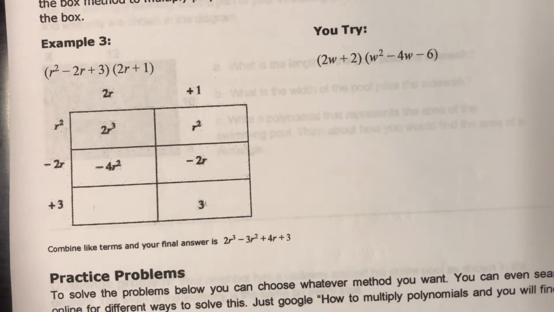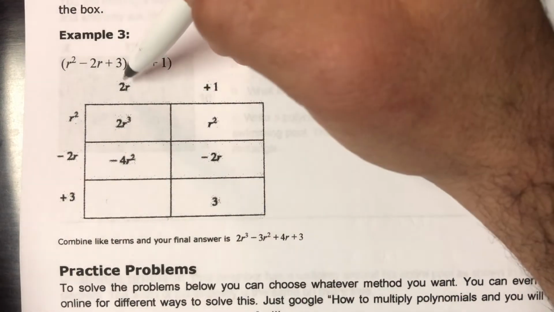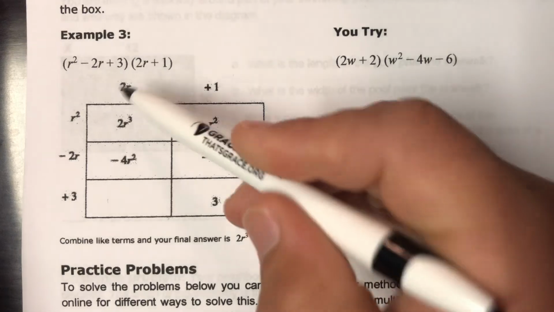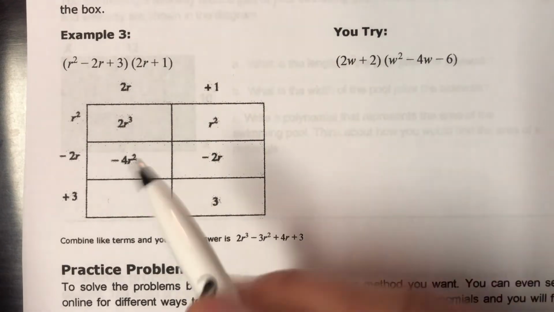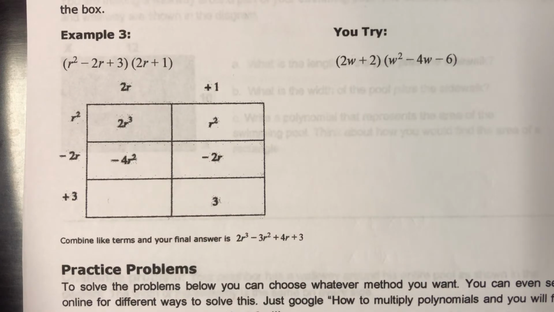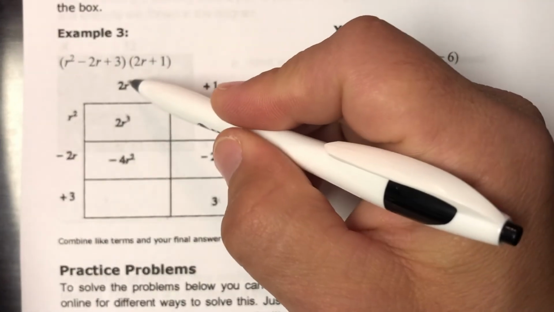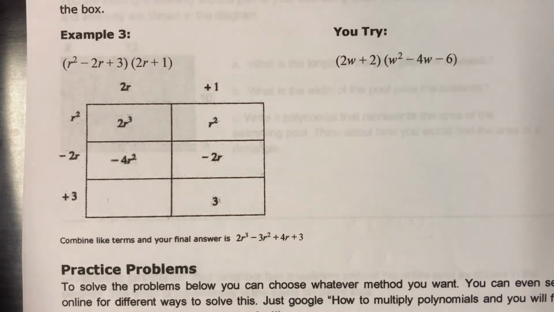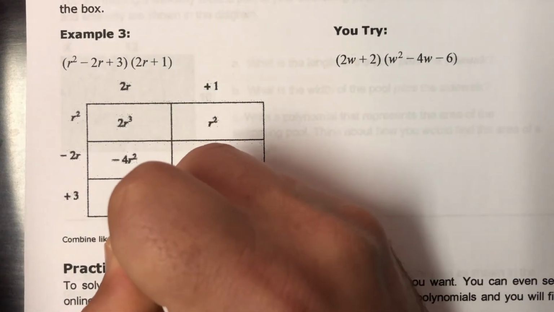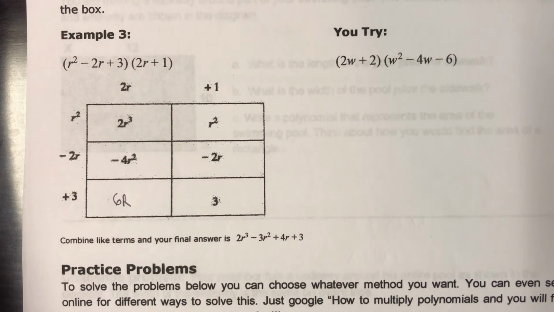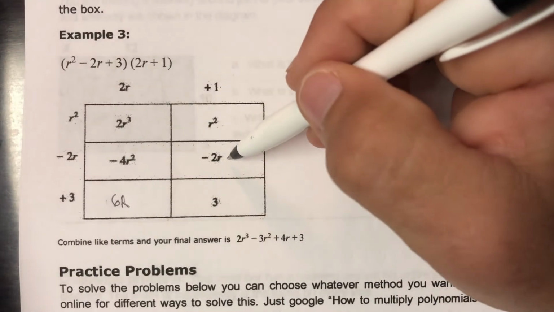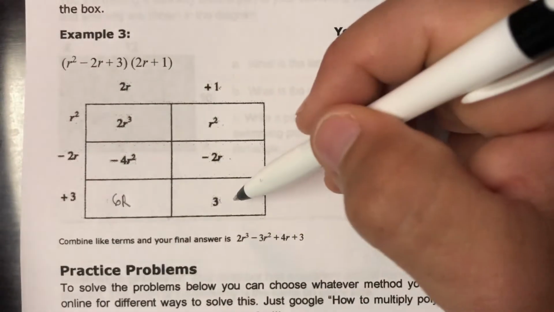Okay. Now, you multiply each of these together. So 2r times r squared is going to be 2r cubed. 2r times negative 2r is going to be negative 4r squared. And then you have, oh, there's one missing here. And then you have 2r times 3 is going to be equal to what? That's right. It's going to be equal to 6r. Okay. Now here I have 1 times r squared is just r squared. And then 1 times negative 2r is negative 2r. 1 times 3 is 3.